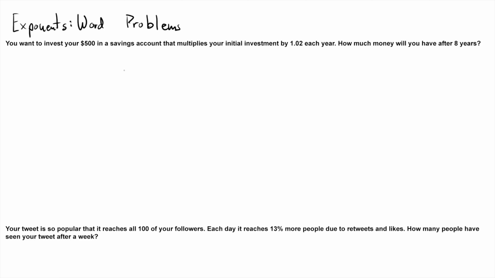So you want to invest $500 in a savings account. Okay, and that savings account multiplies your initial investment by 1.02 each year. Put simply, how much money will you have after 8 years?